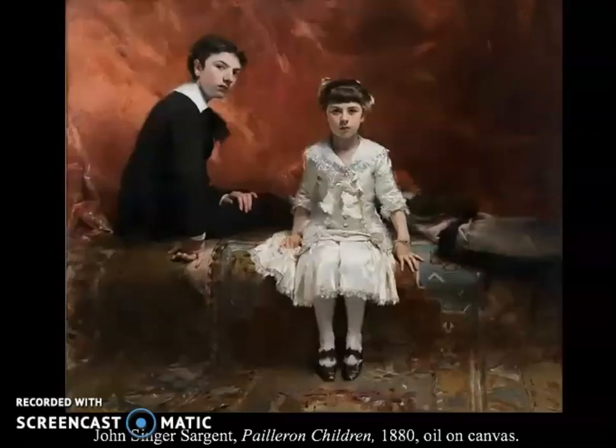I also really like this painting of the Pailleron Children, which is the first double portrait he did of the children of the playwright Edouard Pailleron. Sorry, my French is terrible. The children named Edouard and Marie-Louise, and it's this very sort of gorgeous image of the little boy dressed in black and the girl dressed in white, and she's really sort of the center figure of this image.